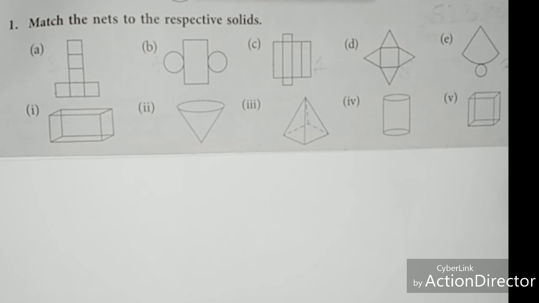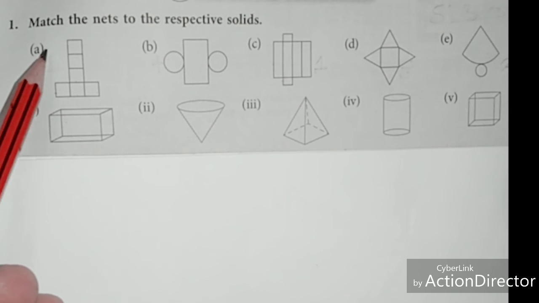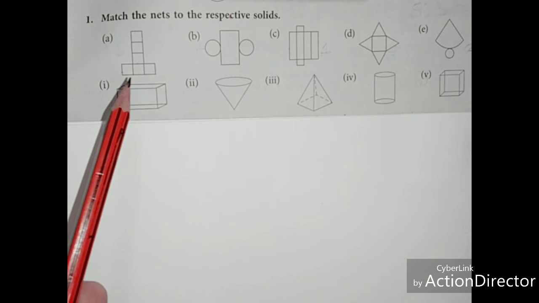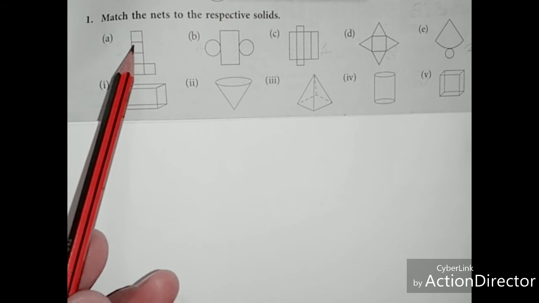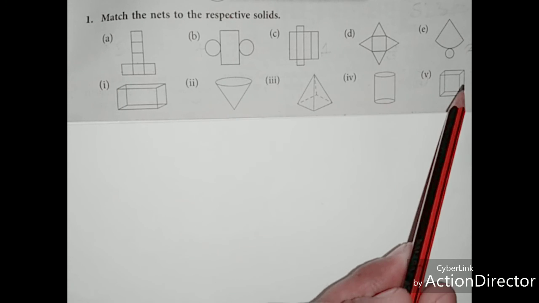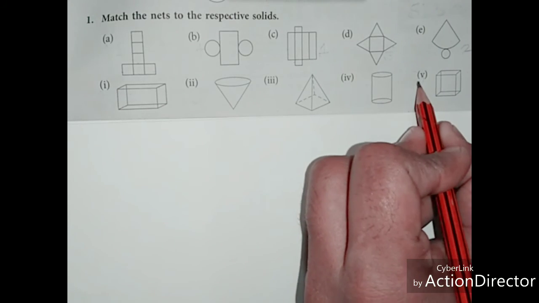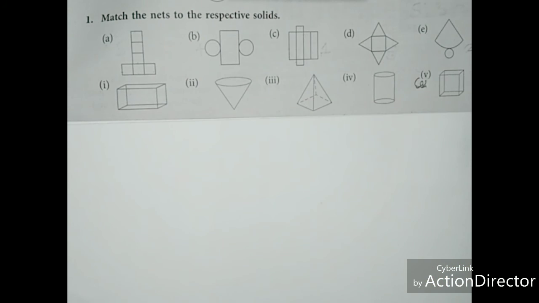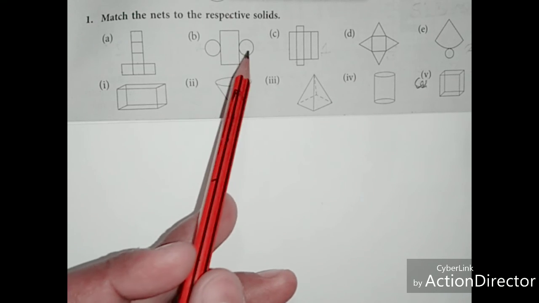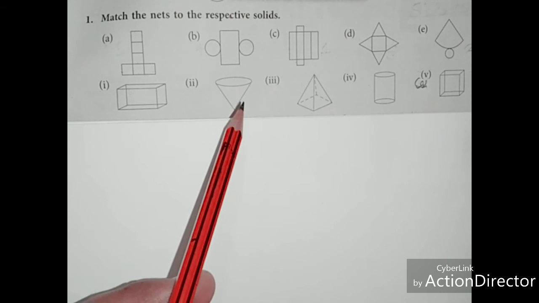Now students, here we will match nets to the respective solids. The first net has 1, 2, 3, 4, 5, 6 squares. So this figure matches with this cube, and here we write A. Now the second net has 2 circles and 1 rectangle.